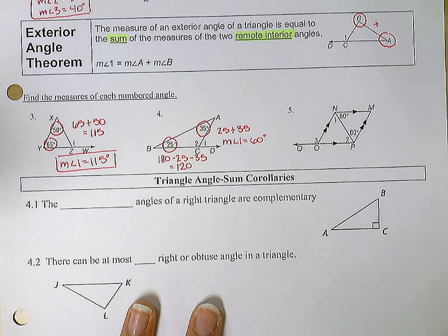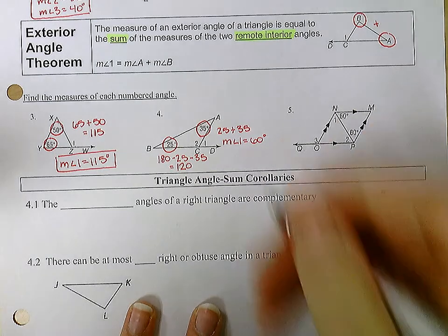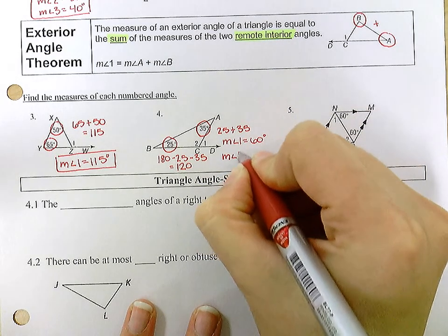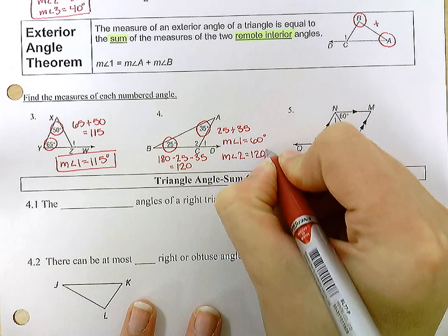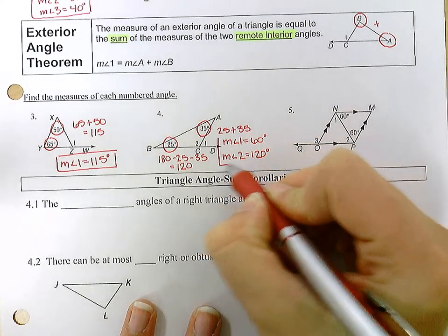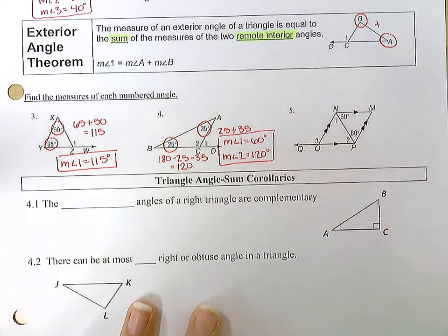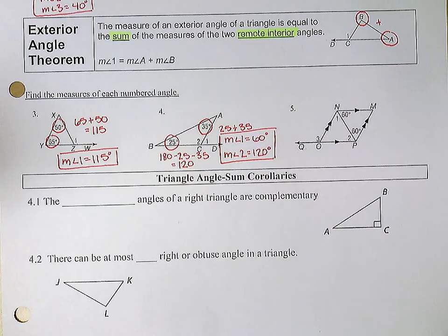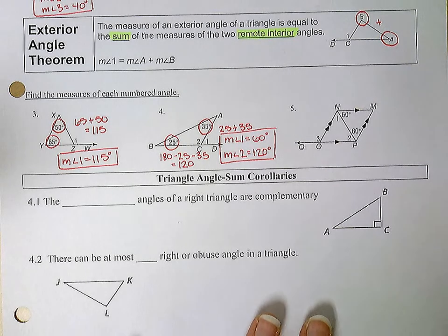And that's 120. Okay, so the measure of angle 2 is 120 degrees. Okay, questions on number 4? Questions on number 4? Okay, then looking at number 5.